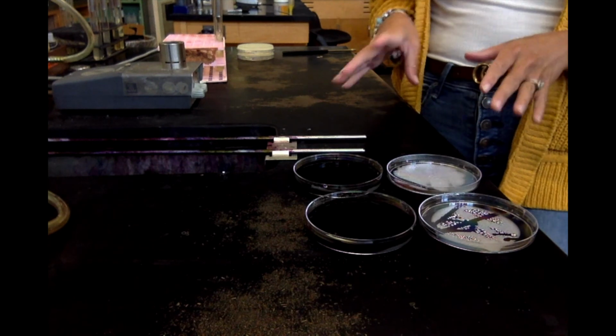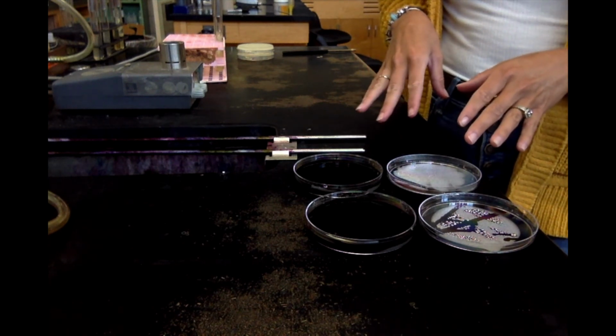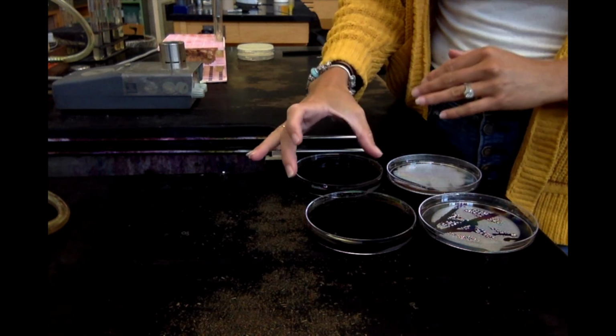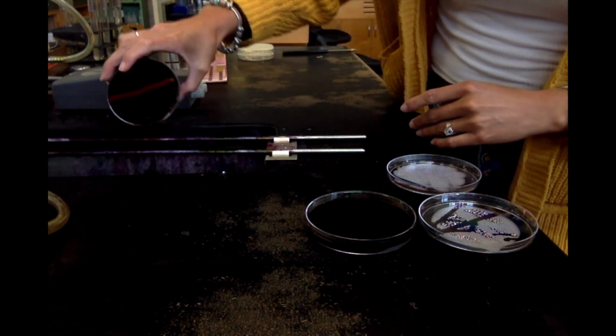So now that I've given the iodine a few seconds to react, I'm going to pour the excess iodine off, and then we are going to look for that halo.